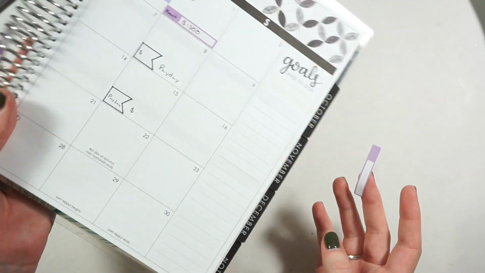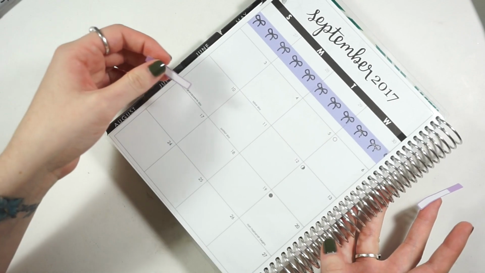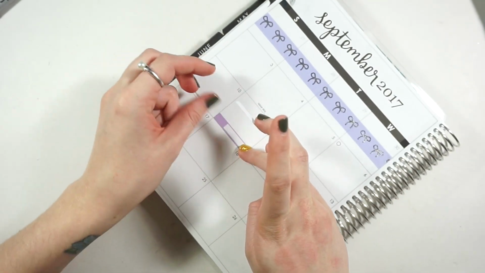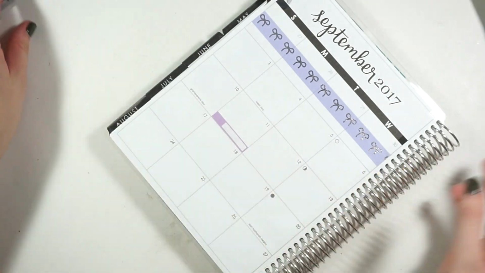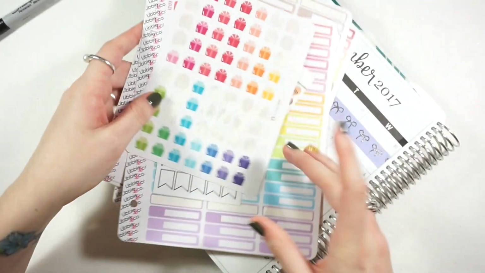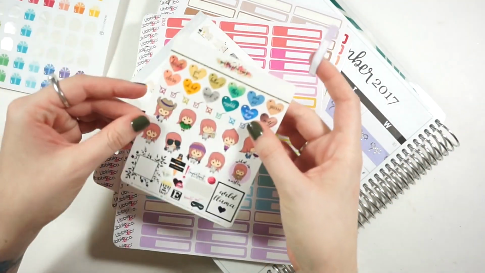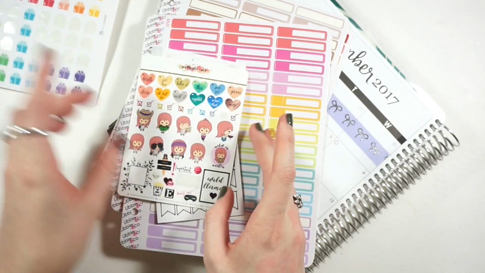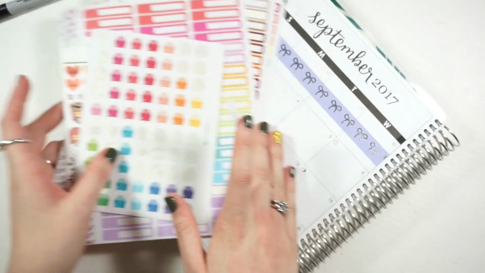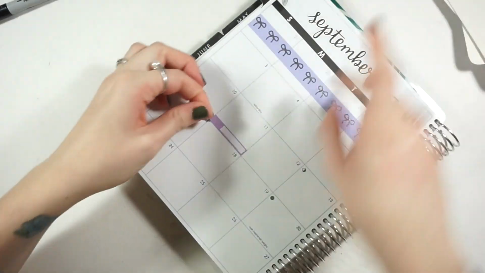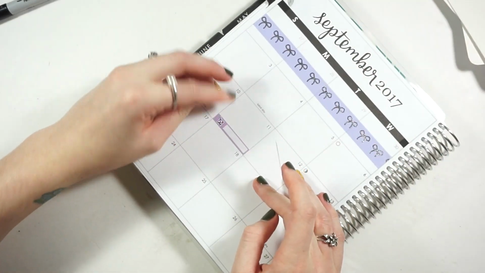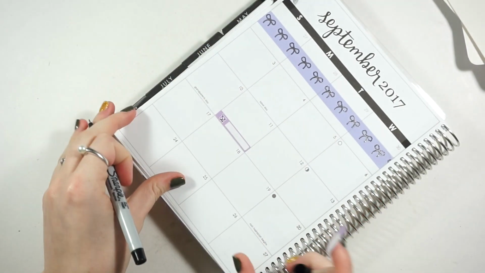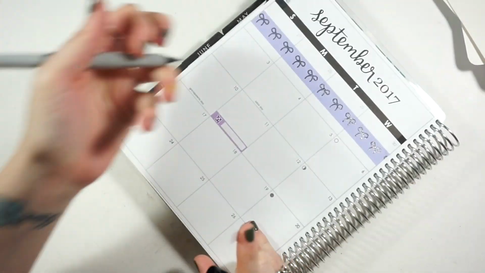Or let's see, I pay my glam planner on the 11th, so you could do that and put an icon. I'm just gonna use one of these, but I'm thinking more of an icon that would symbolize it on top of it, and then write what it is if you wanted to, then use this to track the amounts.